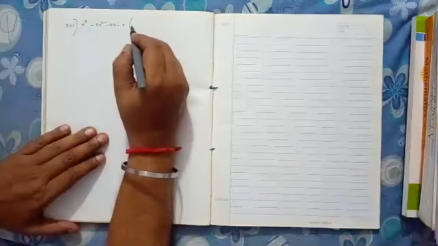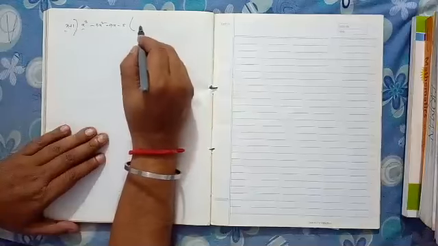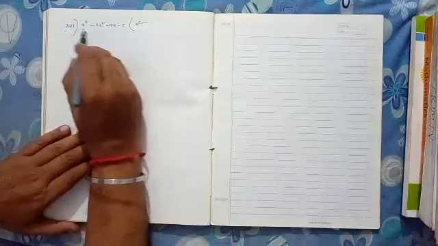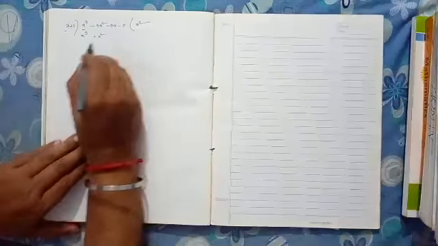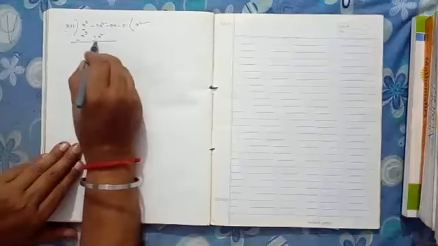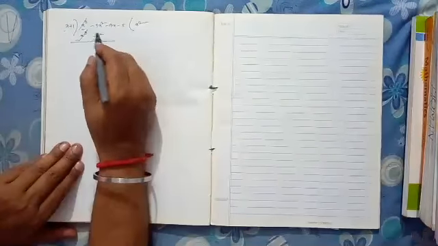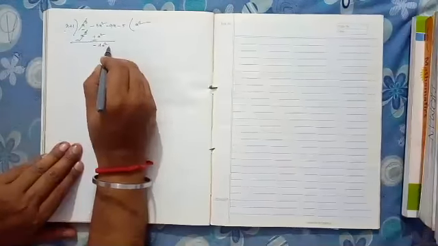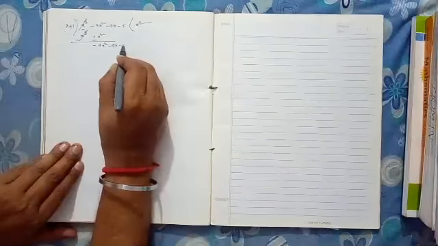Now dividing x cube by x gives x square. So you get x cube plus x square. Change the sign, this cancels. Minus 3x square minus x square is minus 4x square, minus 9x minus 5.